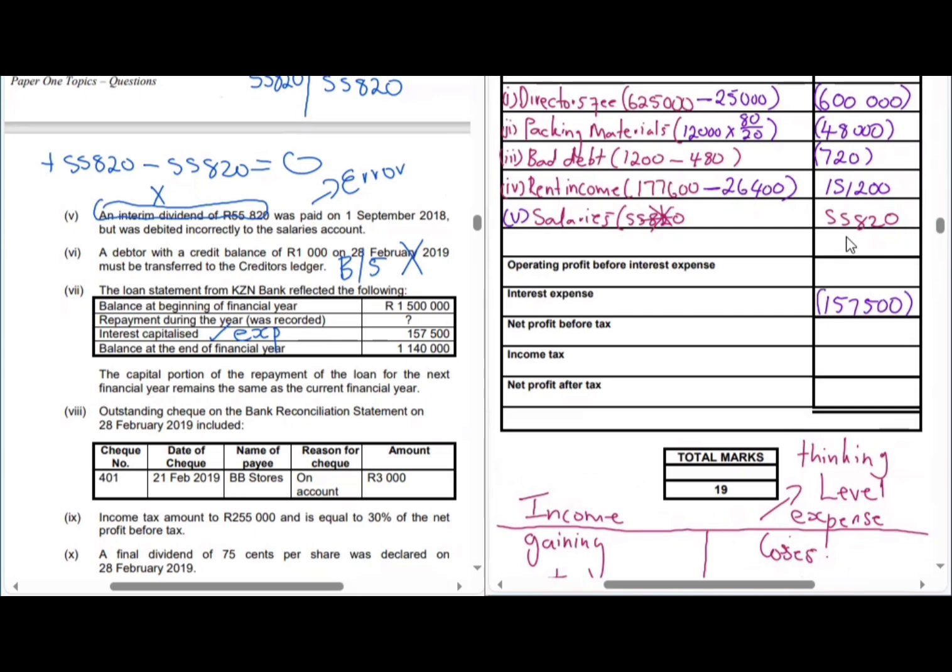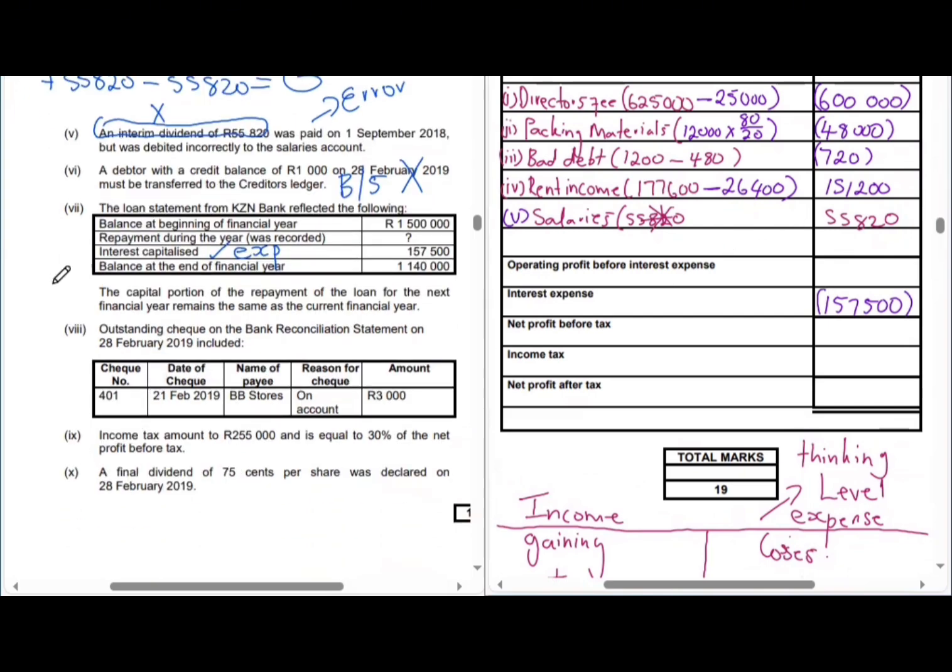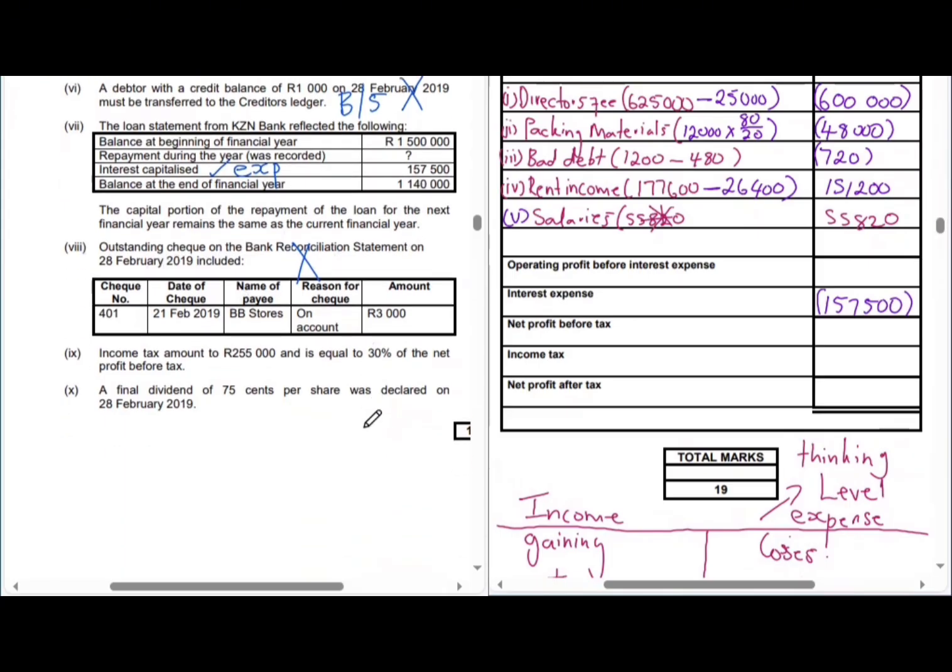Let's go to another transaction. Transaction number 8. Outstanding check on the bank statement reflects on, guys, in bank reconciliation. This one is not part of income statement, so it will go to bank reconciliations. And then following transaction number 9.